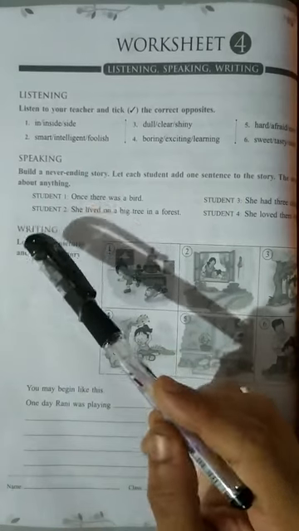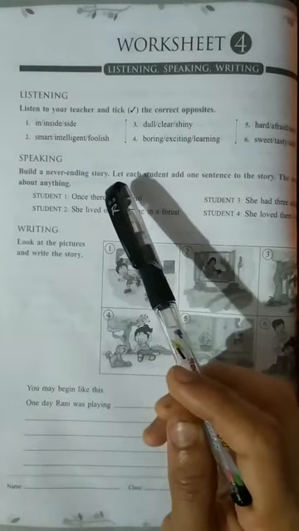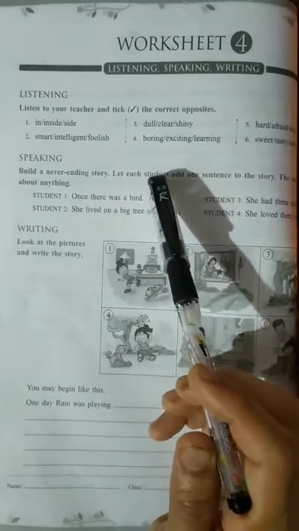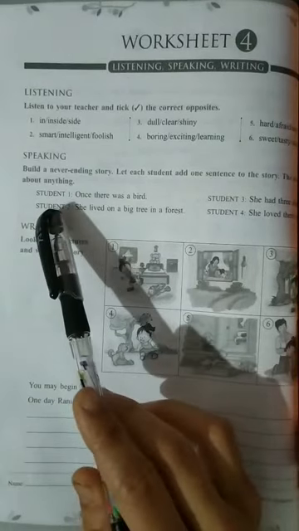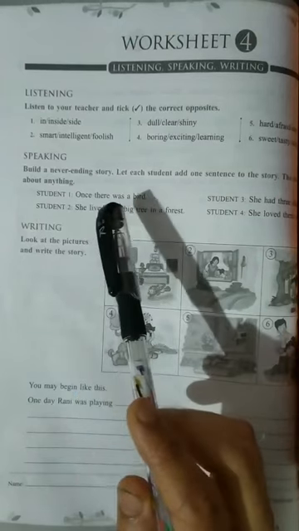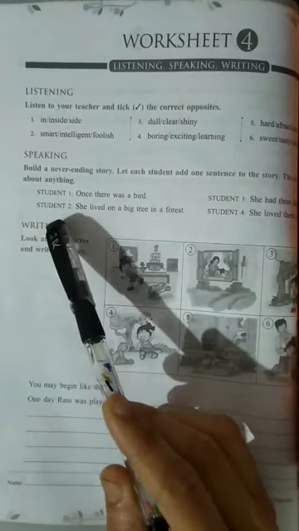So, we are supposed to build a never-ending story, just like how Birbal narrated a story. Let each student add 1 sentence to the story. The story can be about anything. An example is given here. The first student says, once there was a bird. Then, what does the second student say? She lived on a big tree in a forest. Then the third student, she had 3 chicks.